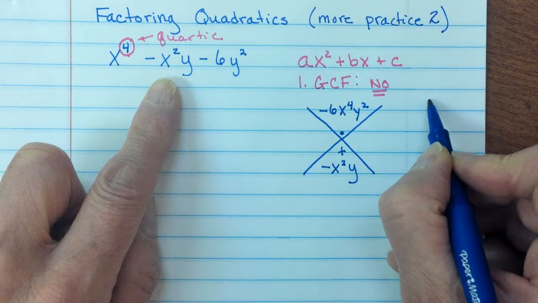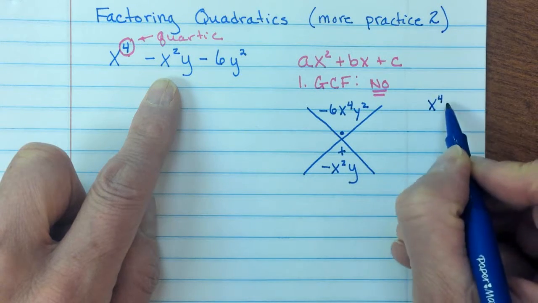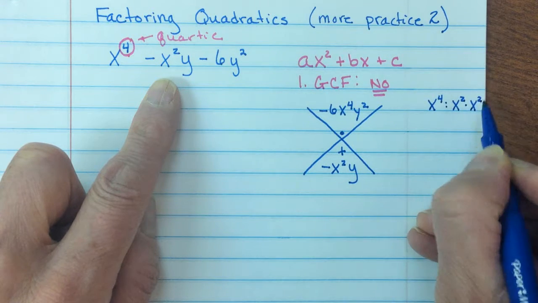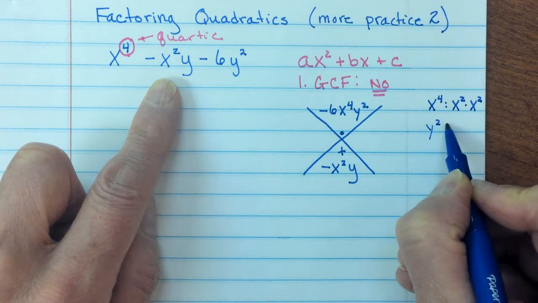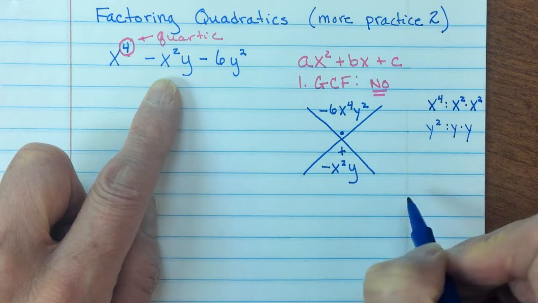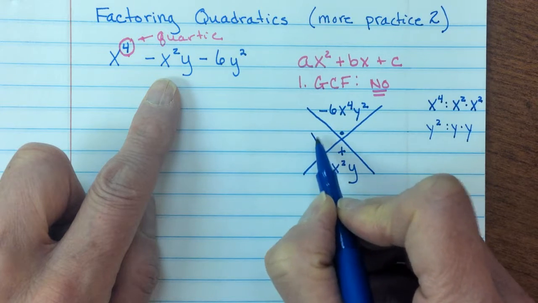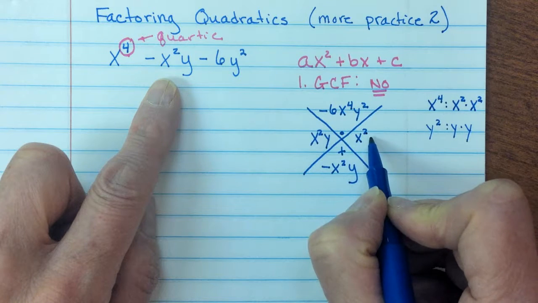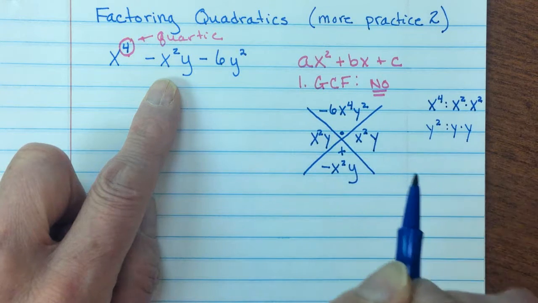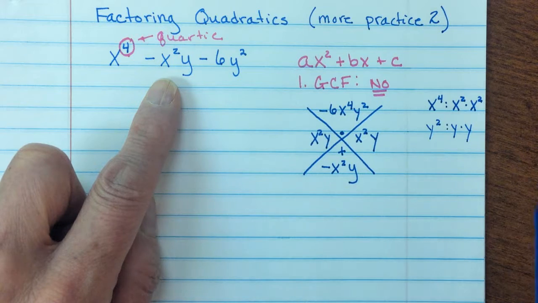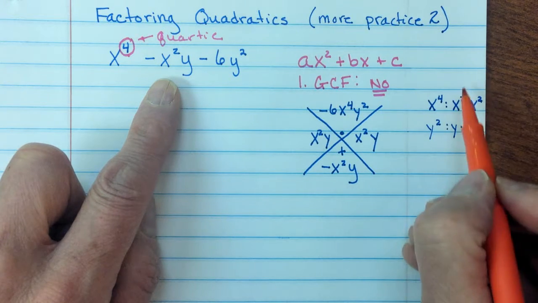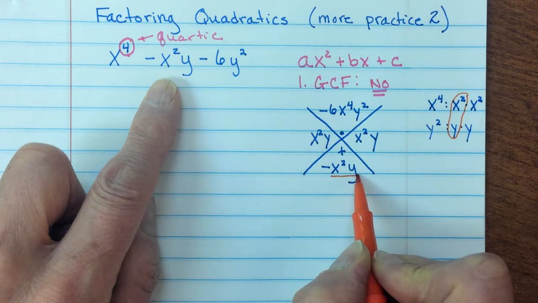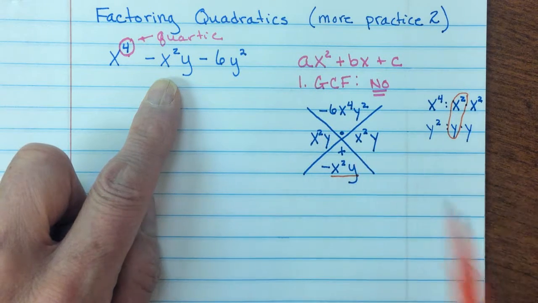So let's find our factors of x to the 4th. Our factors of x to the 4th are x squared times x squared, and our factors of y squared is y times y. So I know here I'm going to have x squared y, x squared y. Oops, I didn't leave enough room for the number there. Okay, so you can see that we simply took the set, and notice here x squared y, so that's a good hint that that's what that should be.